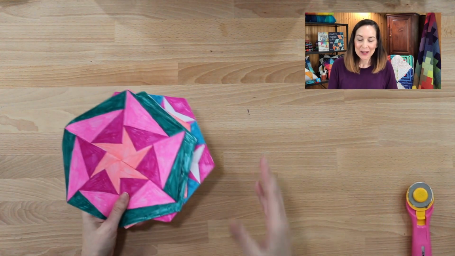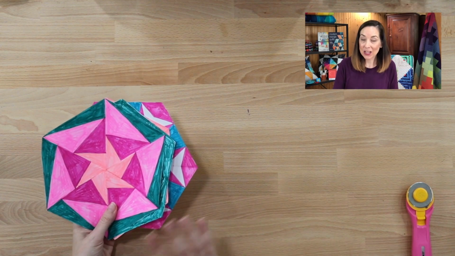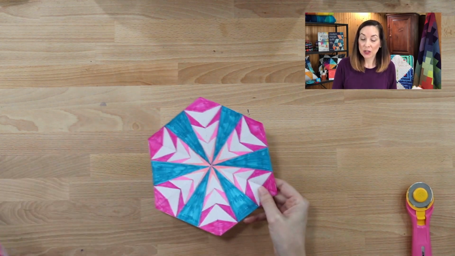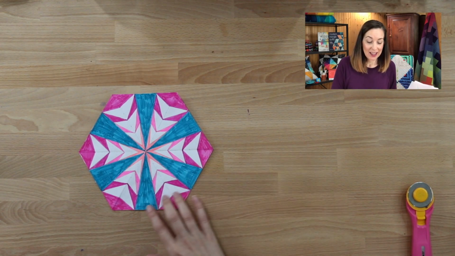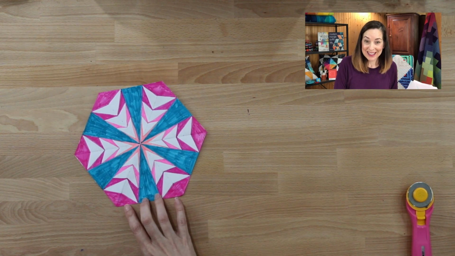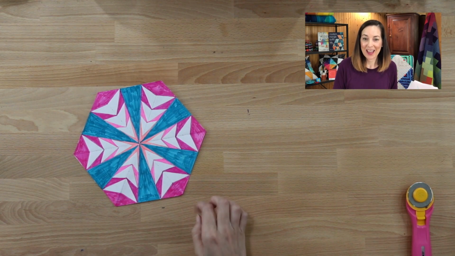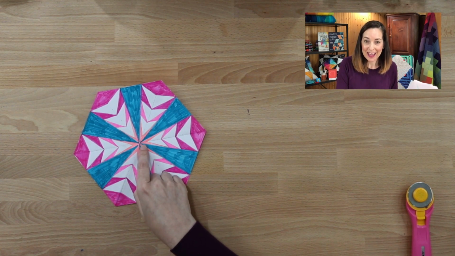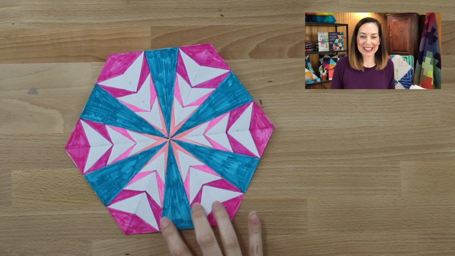The last way that you can take your paper design and turn it into fabric would be to use your design as a quilting idea. So this design I really loved. However, there is no way I would piece this. So zooming in closer so you can see this beauty.